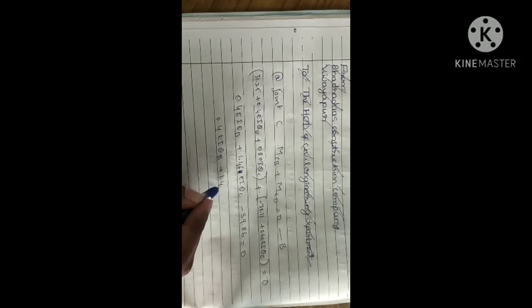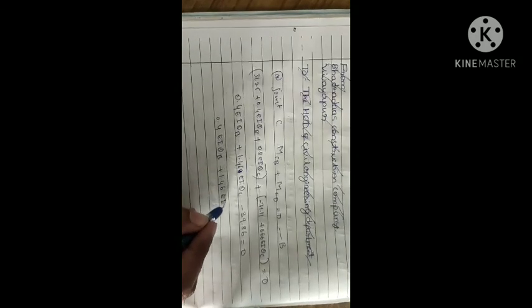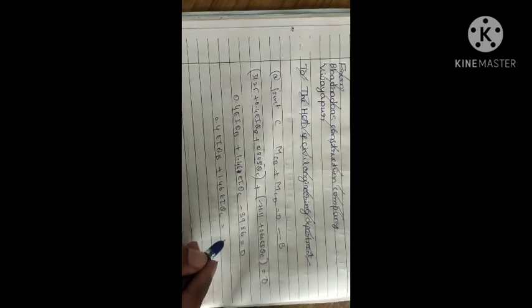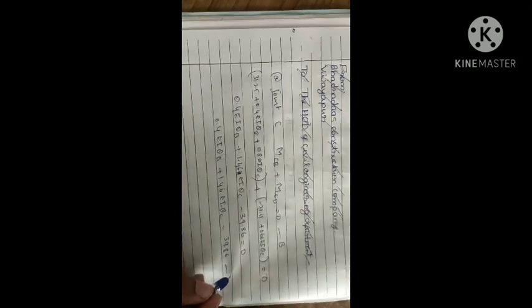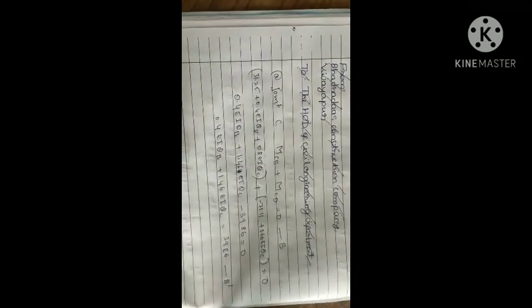If you take 39.86 to this side, it will be plus 39.86. This becomes equation B dash.